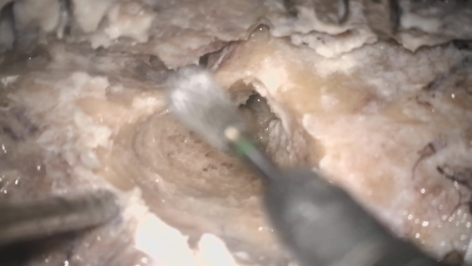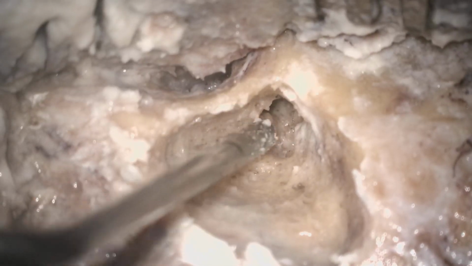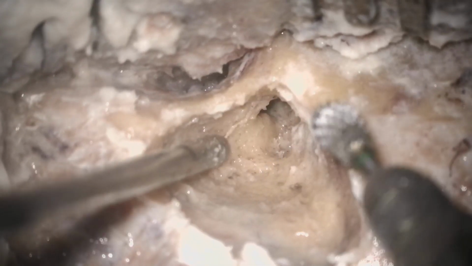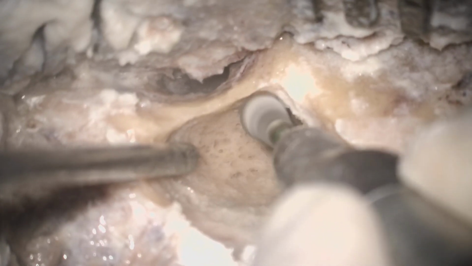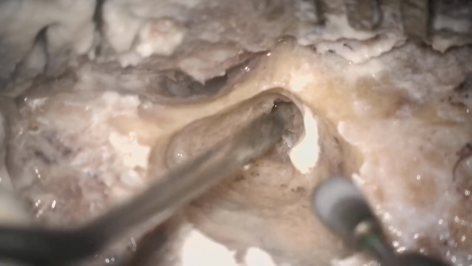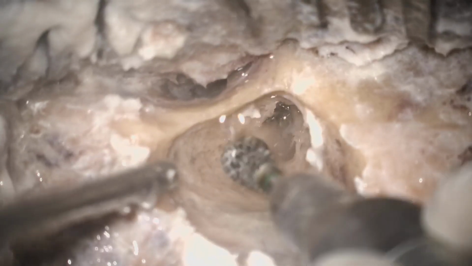Actually, the mic is not properly functioning. That's why we have some problem. Yes. So the color change is definite in the case of the mastoid bone or the sclerotic bone, and the color of the otic capsule. There is a gross difference. So that will help you identify the lateral semicircular canal from the other part of the bone in the mastoid antrum. Okay.